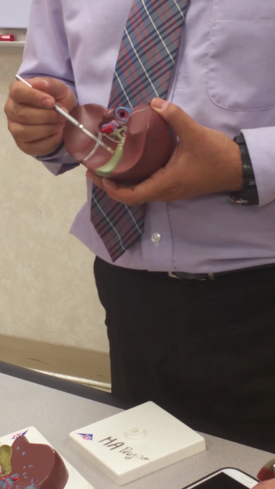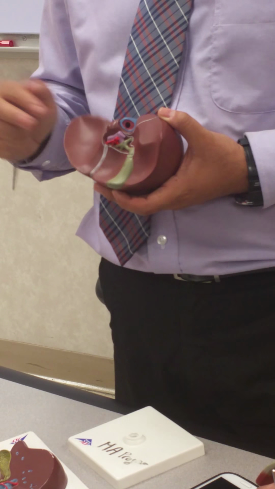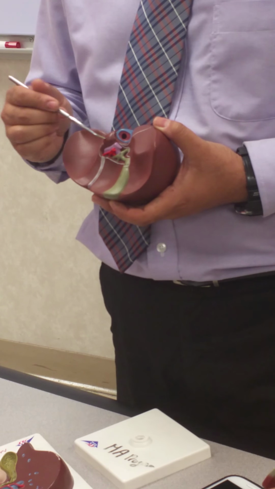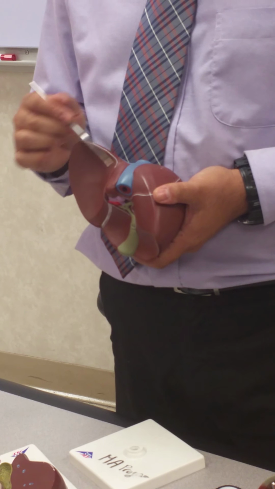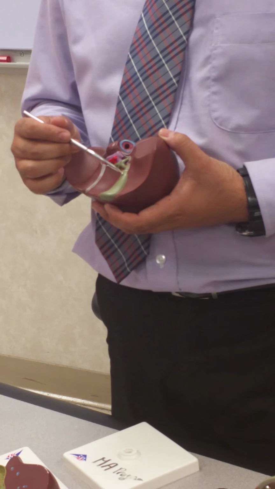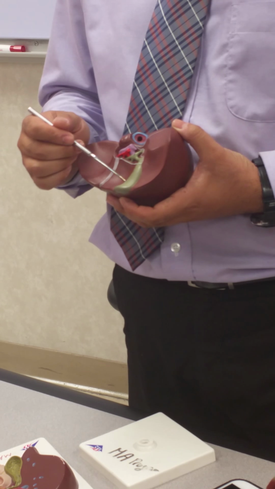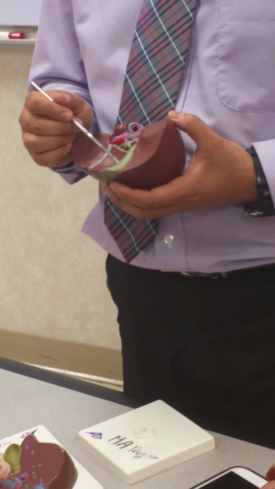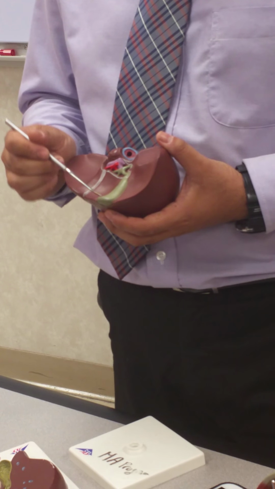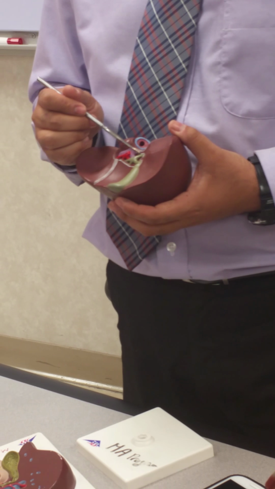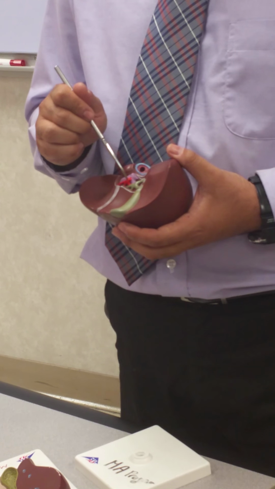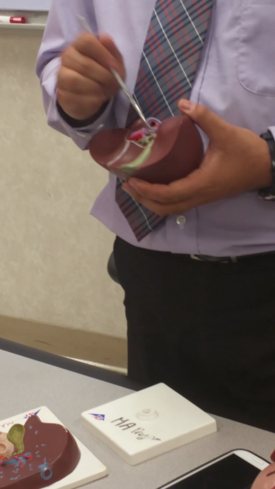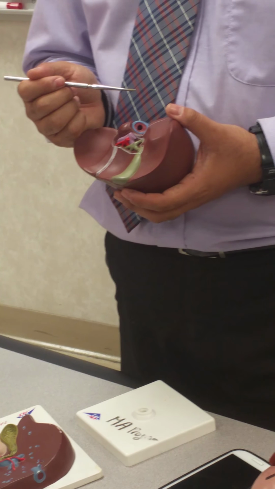Between the inferior vena cava and the gallbladder, and the left lobe on the other side, we have 2 additional lobes. This is the caudate lobe, next to the inferior vena cava. This is the gallbladder, so this is the quadrate lobe. Between the quadrate lobe and the caudate lobe, we have the hilus of the liver, where the blood vessels and the bile duct enter and leave the liver.